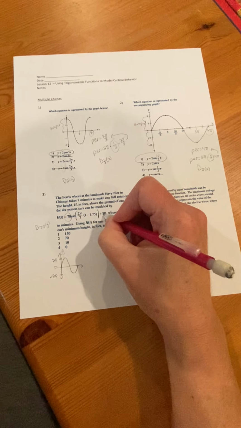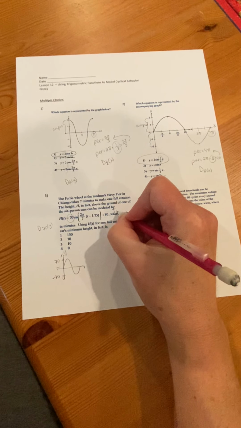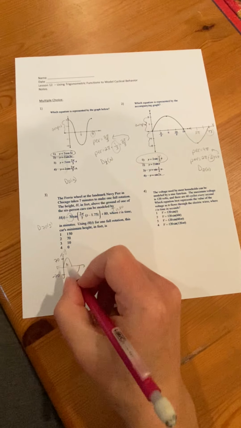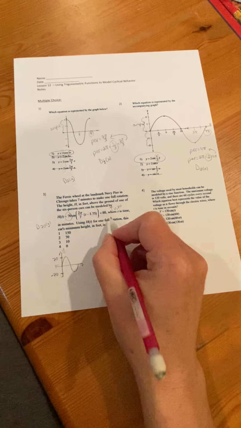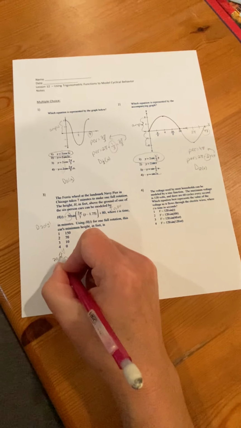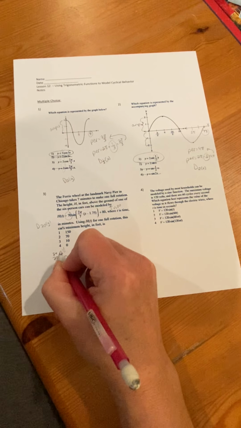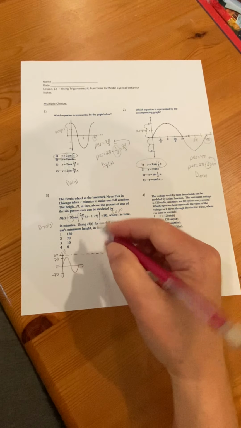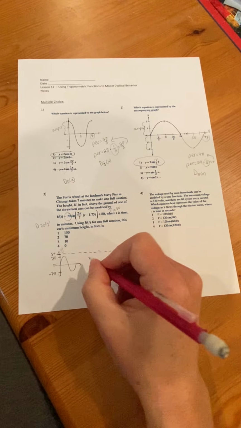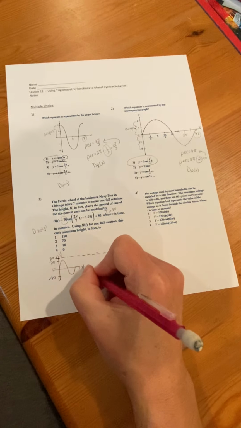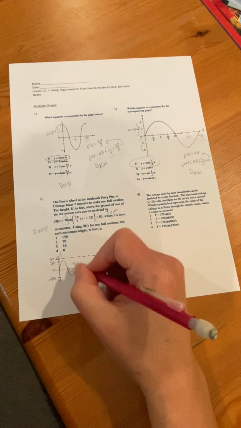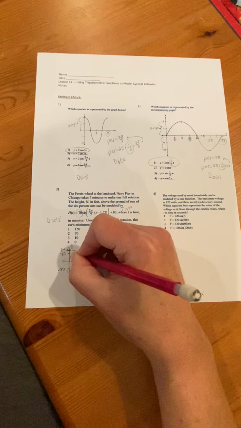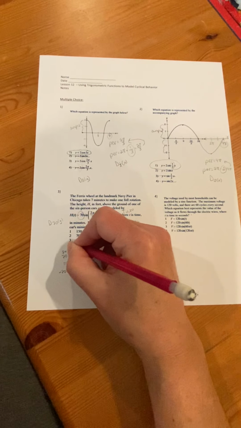Well, there's something else. See this plus 80? That tells me that the whole graph is going to go up 80, right? So that's going to change my midline. My midline is going to be right here at 80, okay? And the whole graph is going to go up, so that what was the x-axis before is now going to be up there. So this midline point is going to be at 80. This maximum is going to be all the way up there.